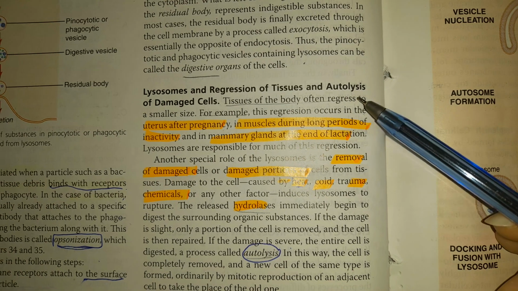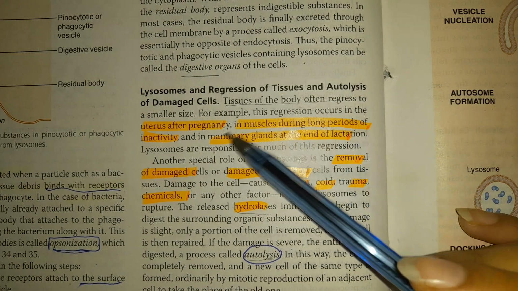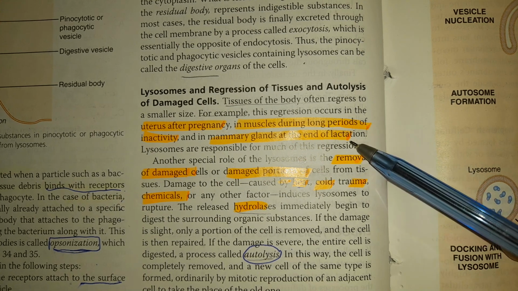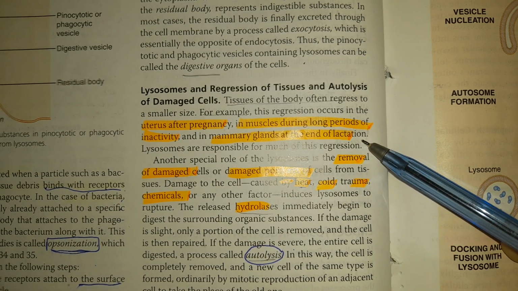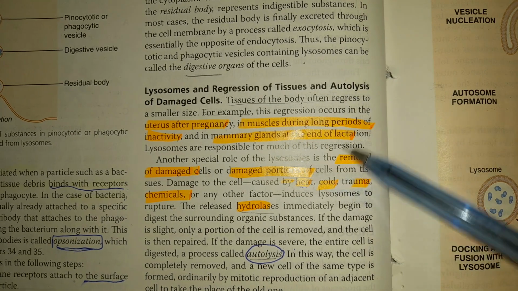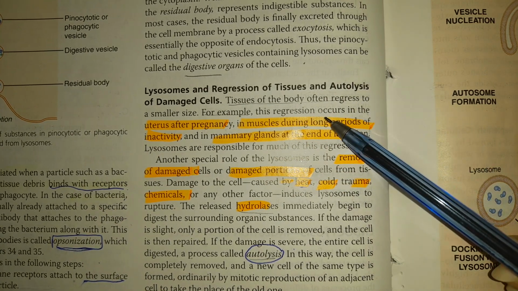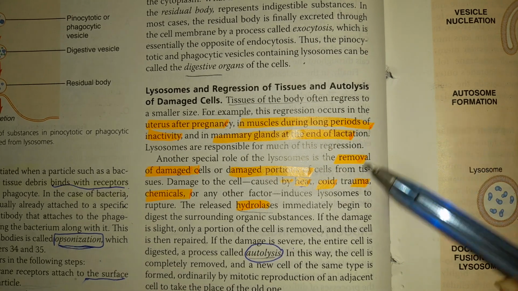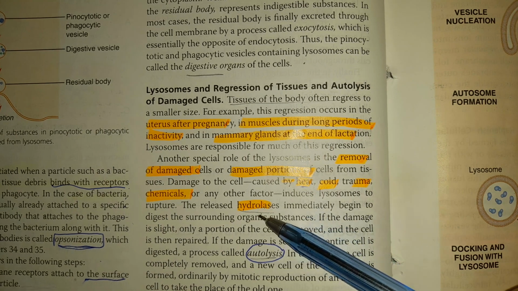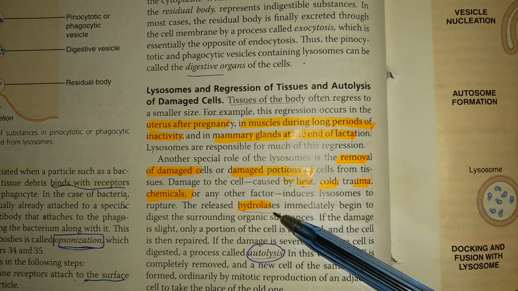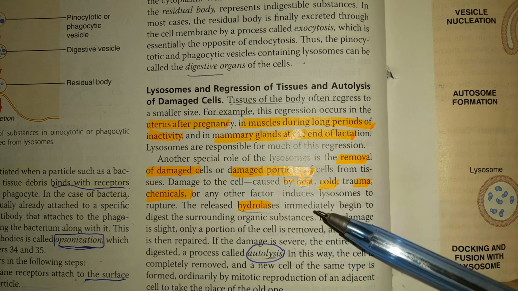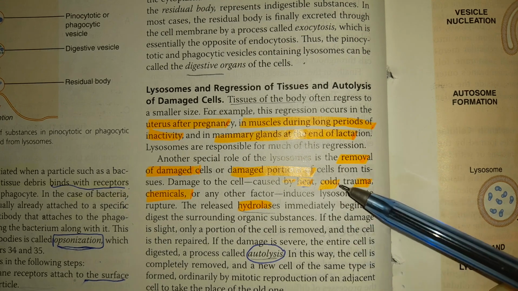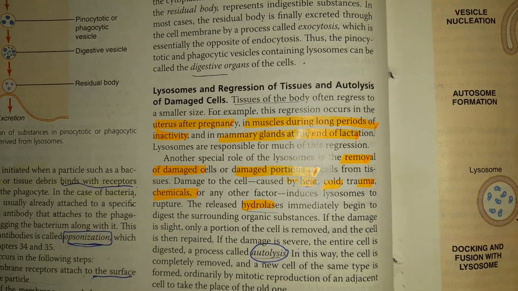For example, this regression occurs after pregnancy, in some muscles during long periods of inactivity, and in the mammary glands at the end of lactation. So in all the cases when we need to reduce the amount of a substance in the body, we have the process of autolysis to do it. What happens is the lysosomes release their hydrolytic enzymes, and these hydrolytic enzymes then attach to the substances, do the intracellular digestion, and those particles are eliminated.